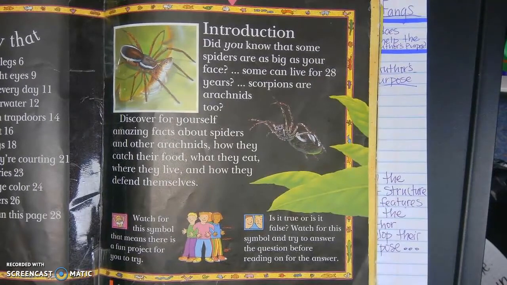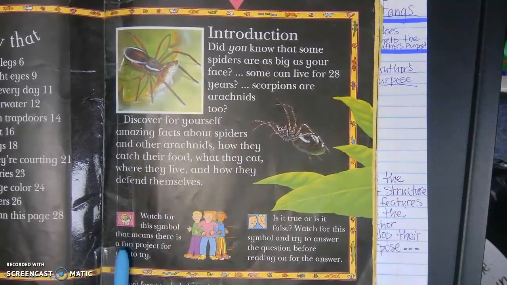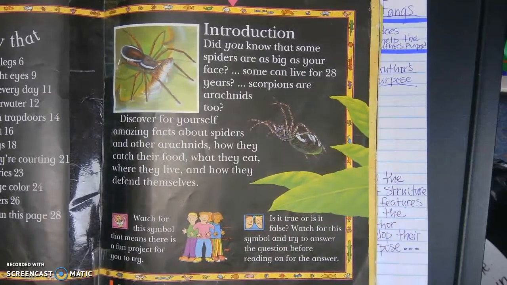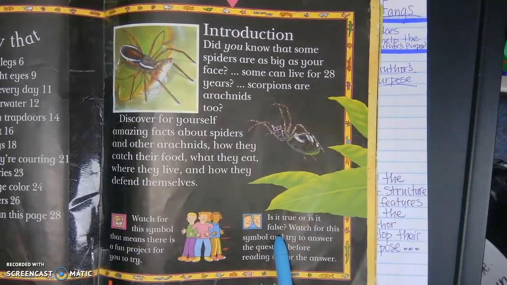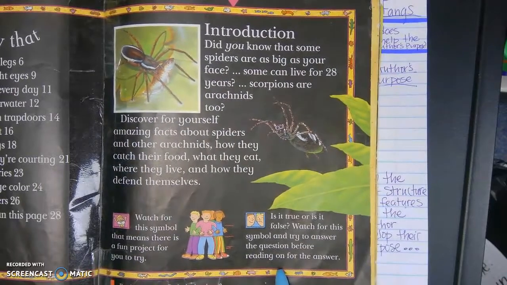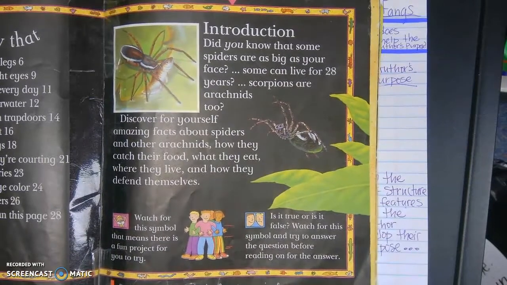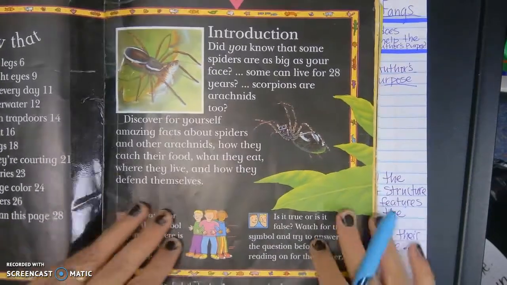Scorpions are arachnids too. Discover for yourself amazing facts about spiders and other arachnids, how they catch their food, what they eat, where they live, and how they defend themselves. Watch for this symbol. That means there's a fun project for you to try. Is it true or is it false? Watch for this symbol and try to answer the questions before reading on for the answer. And don't forget to check the borders for extra amazing facts.